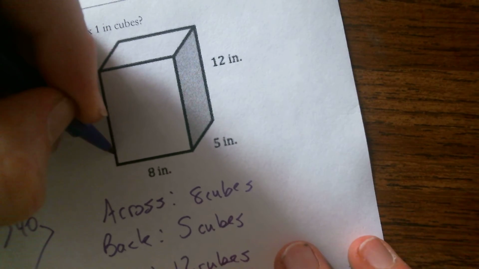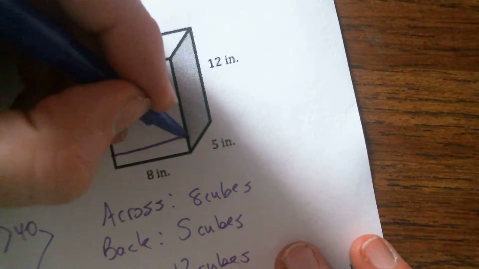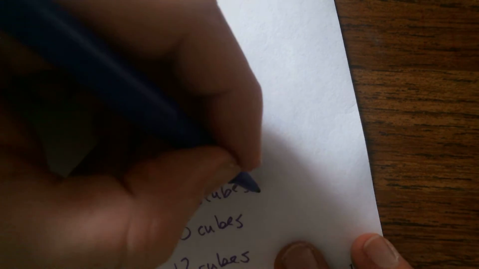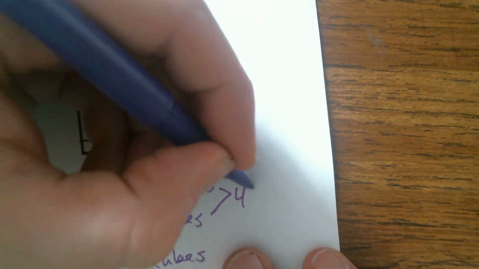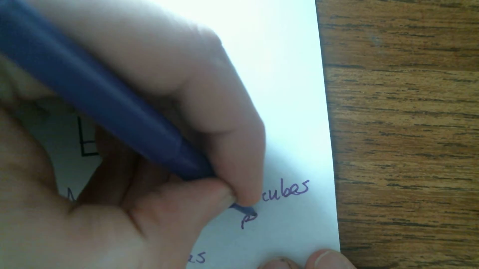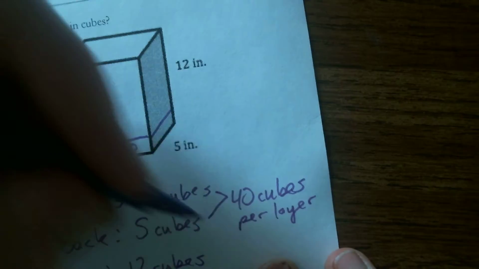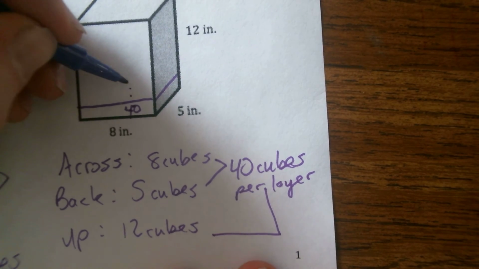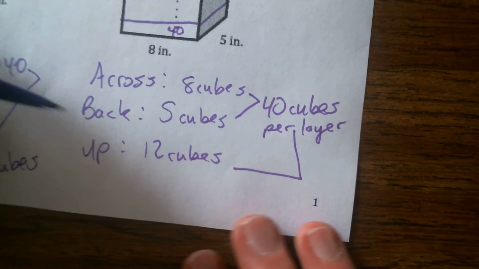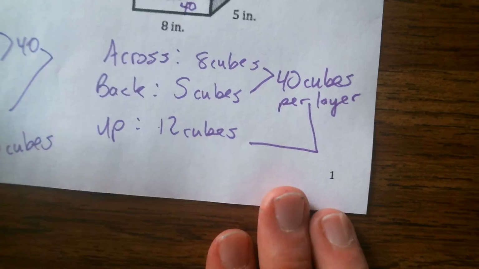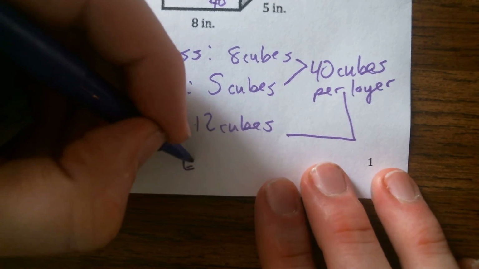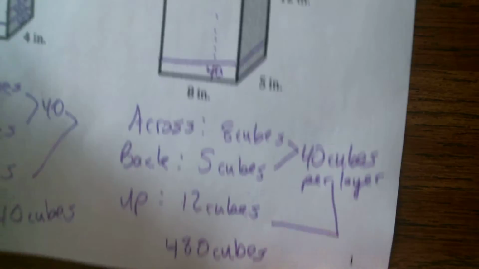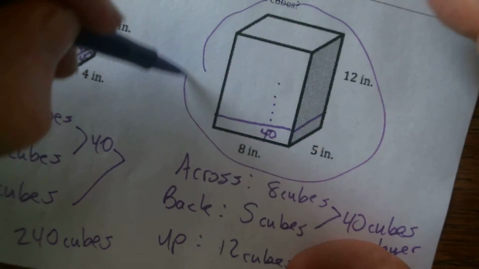So that means across the front here, I've got 8 on one layer and 5 back. That means in a single layer, there are 40 again, because 8 cubes times 5 cubes, there's 40 cubes per layer. But then I have 12 total layers. So I have to do 40 12 times. 40, 40, 40, 40, 40, 40, 40, 12 times. So I have to do whatever 12 times 40 is. And think, I know 12 times 4, that's 48. Then I just add a 0, so 480 cubes. So obviously, this one's going to fill with more cubes.